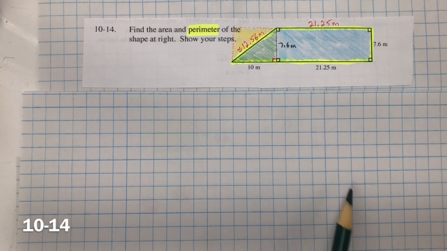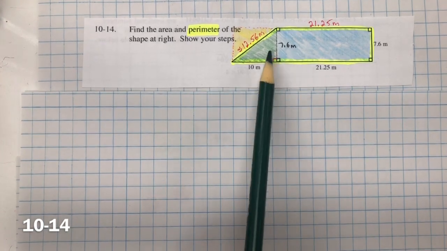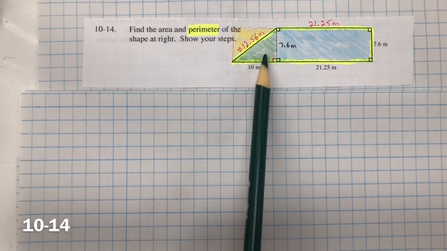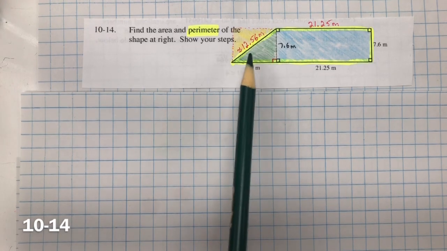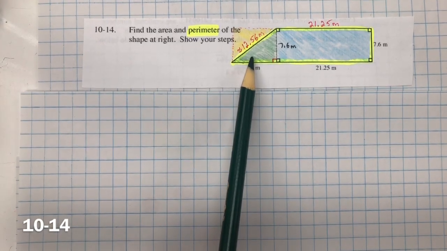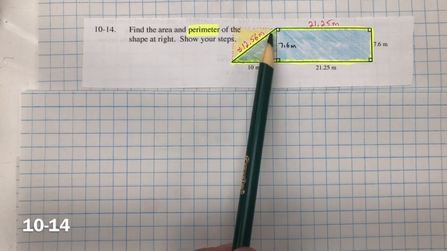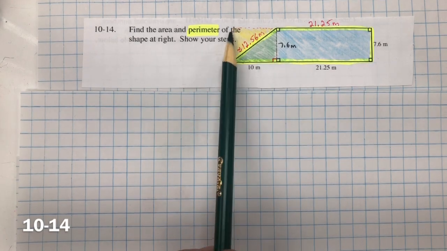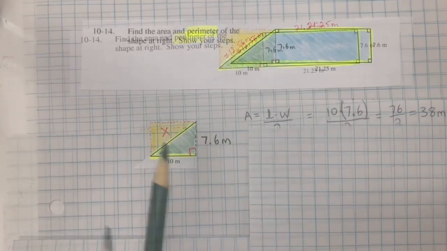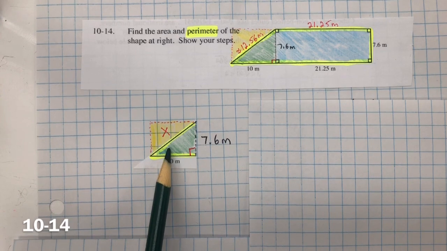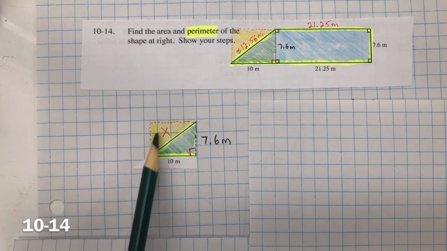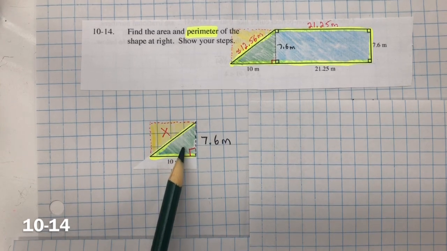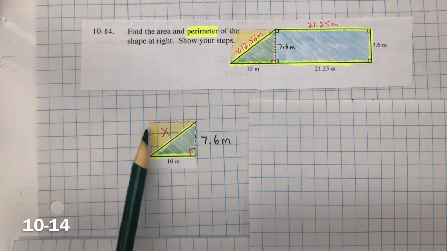So in order to find the area, I broke up the shape into two separate shapes. I have the blue rectangle and the green triangle. First, we'll start with the green triangle to find the area. Remember that a triangle is half of a rectangle. So I extended this shape. So here's the triangle, and I extended the triangle to make it a rectangle. So you can see that two triangles make the rectangle.